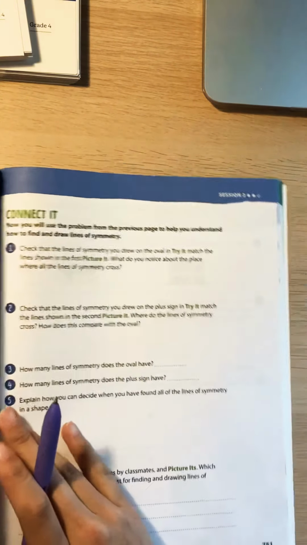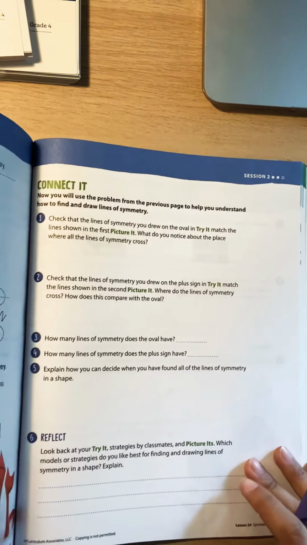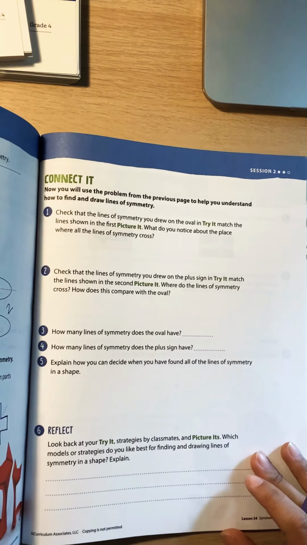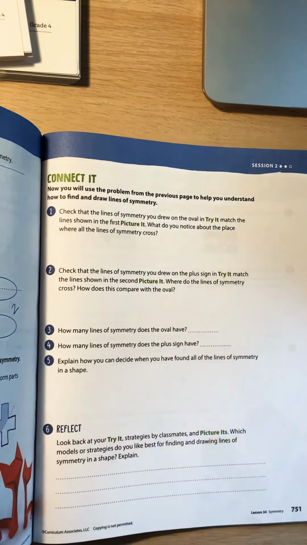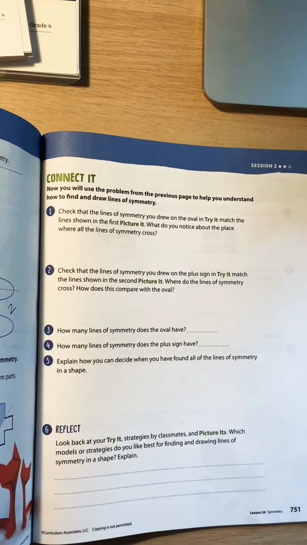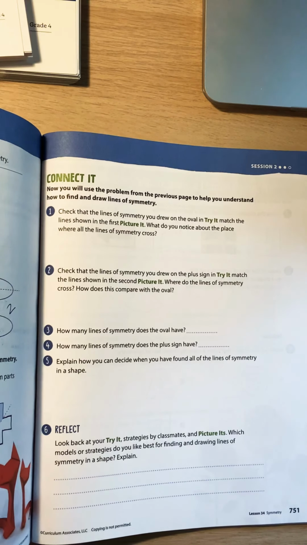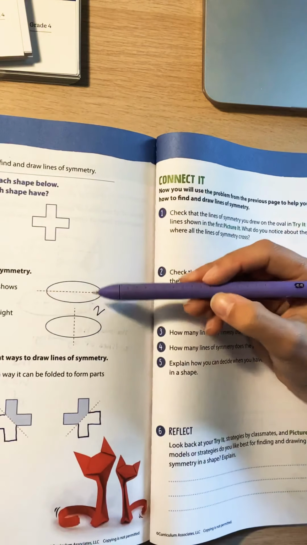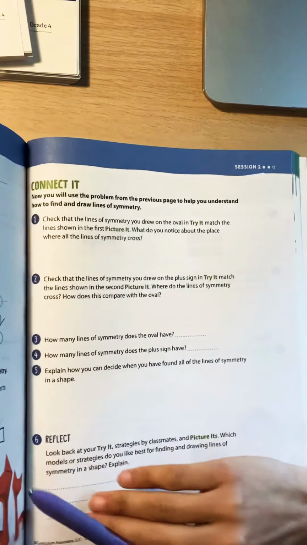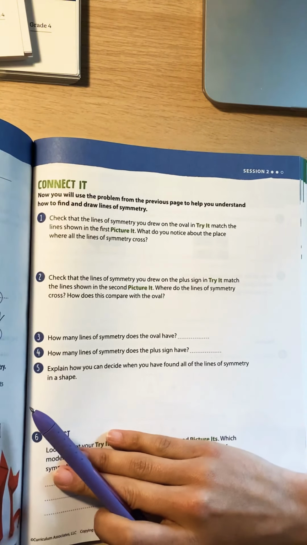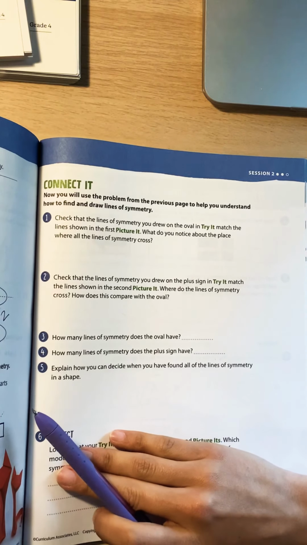So page 751. Now you will use the problem from the previous page to help you understand how to find and draw lines of symmetry. Check that the lines of symmetry you drew on the oval in Try It match the lines shown in the first Picture It. So, did your lines match these lines? What do you notice about the place where all the lines of symmetry cross?